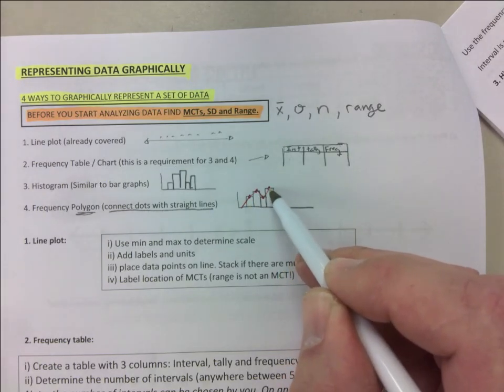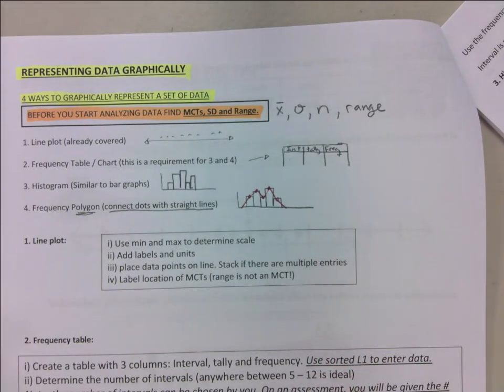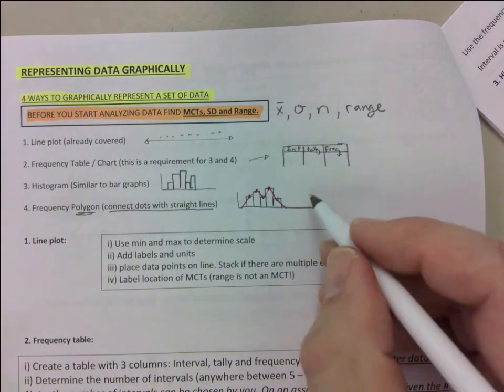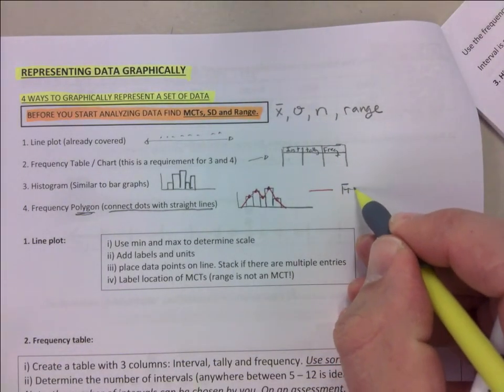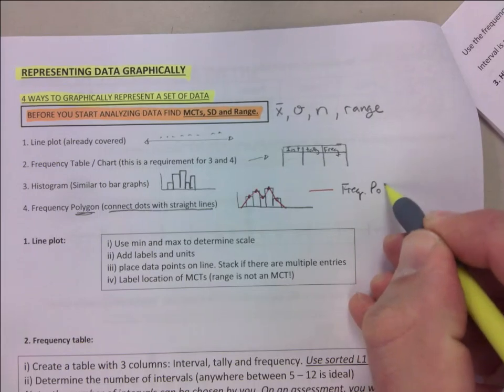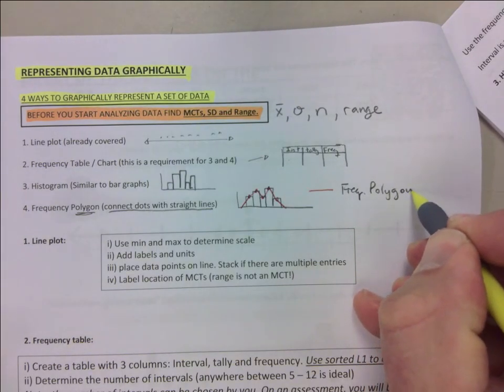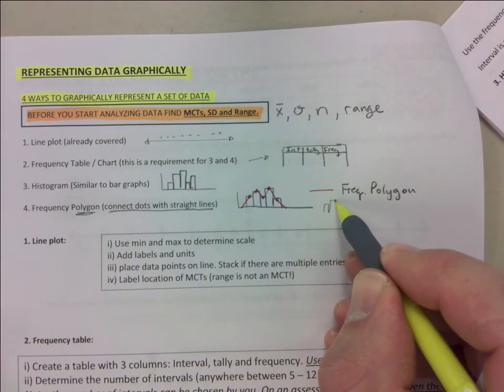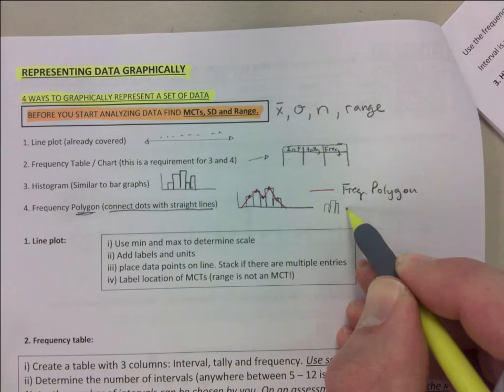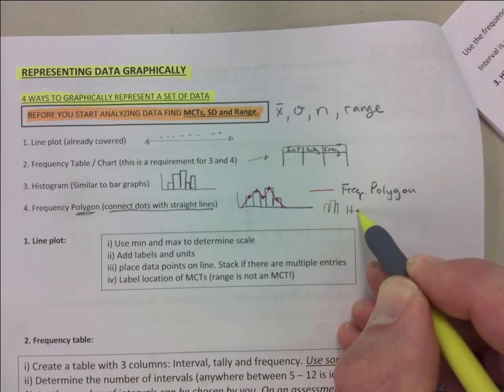Then I just connect the midpoints of their peaks, and that is the frequency polygon. So this is the frequency polygon, and this obviously is the histogram.